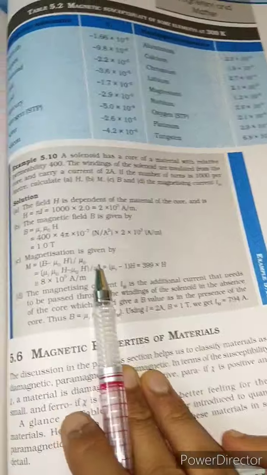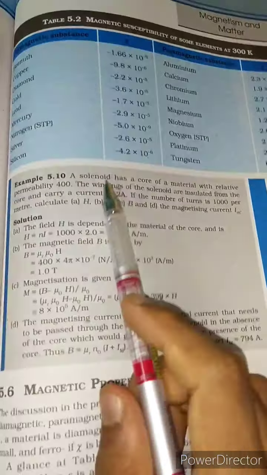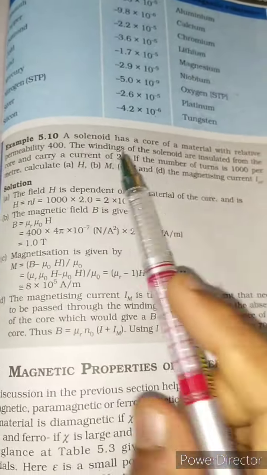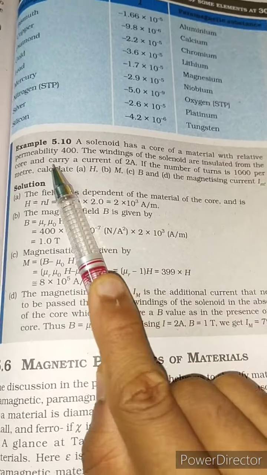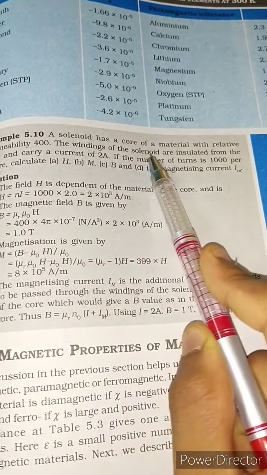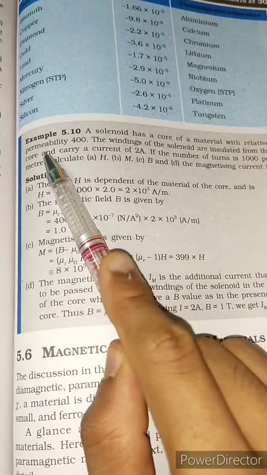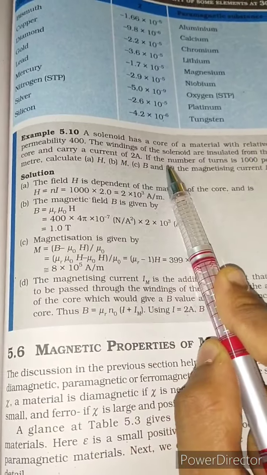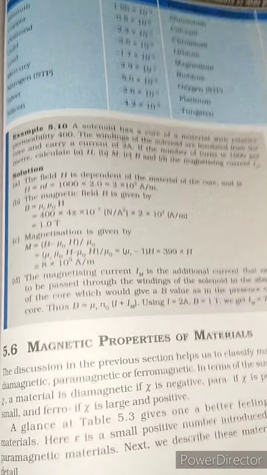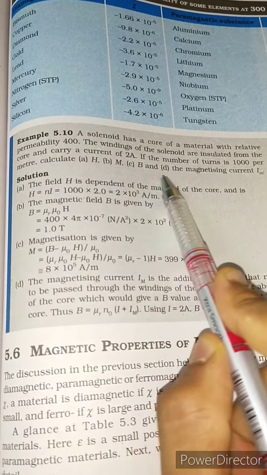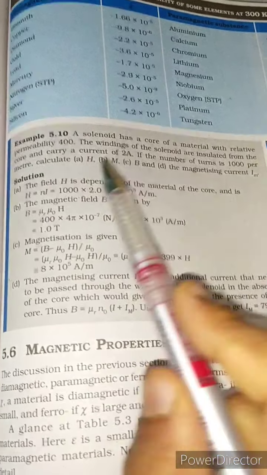Okay, let us solve this example. It says that a solenoid has a core of a material with relative permeability 400, and the windings of the solenoid are insulated from the core and carry a current of 2 ampere. If the number of turns is 1000 per meter, calculate H, M, B and the magnetization current I. So first let us calculate H.